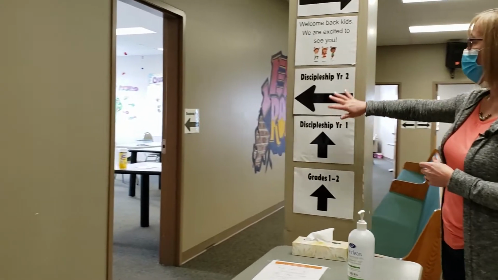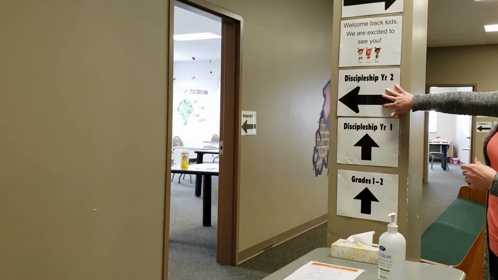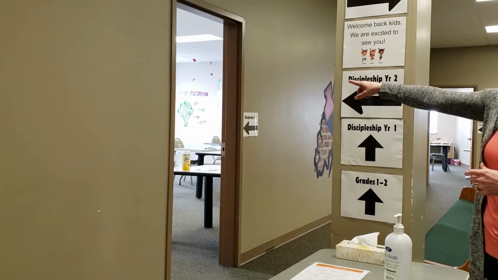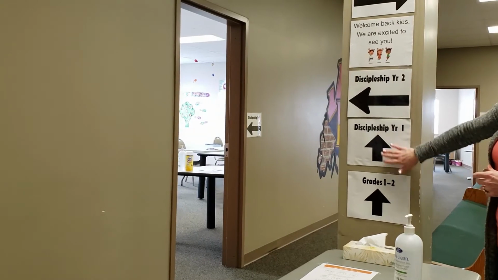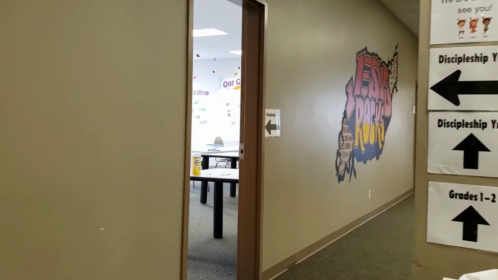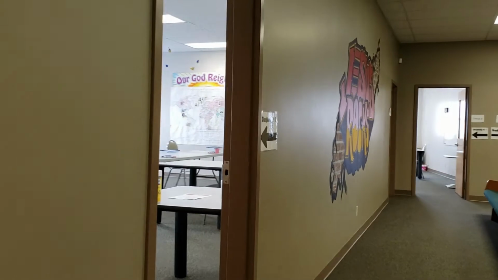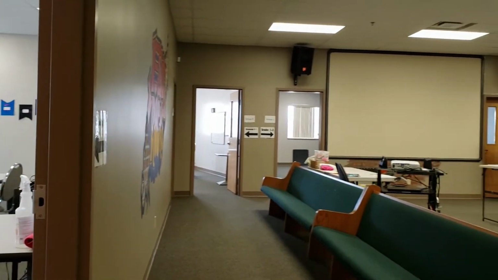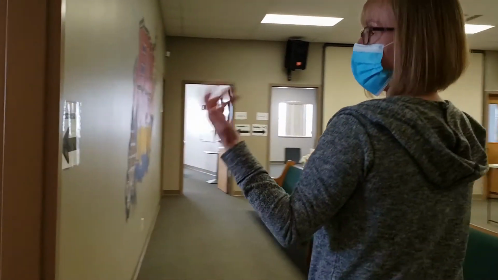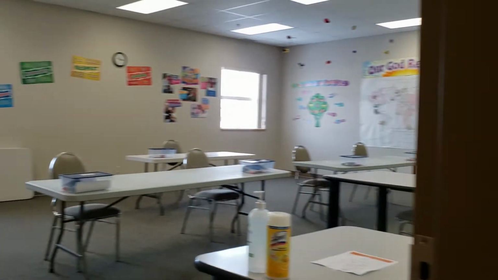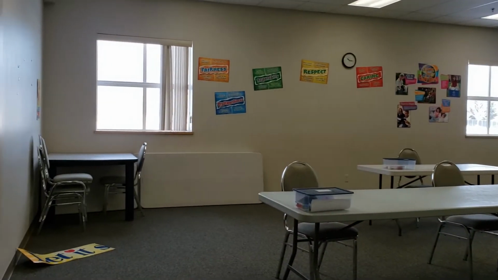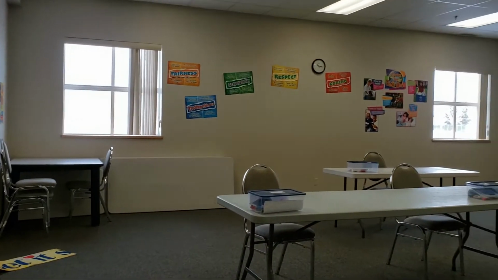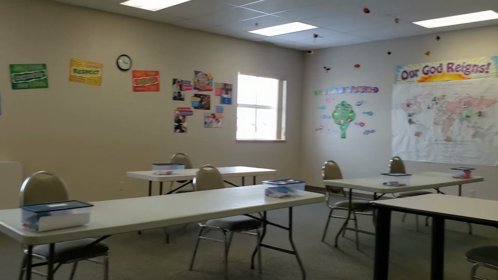You'll also see signs for discipleship year 2, and that's this classroom right here. And then discipleship year 1 and 2 further in. So we're going to come to the left of the pole. And let's first look at discipleship year 2 class. Again, very small class, but been going on since September. And that's a great little group.